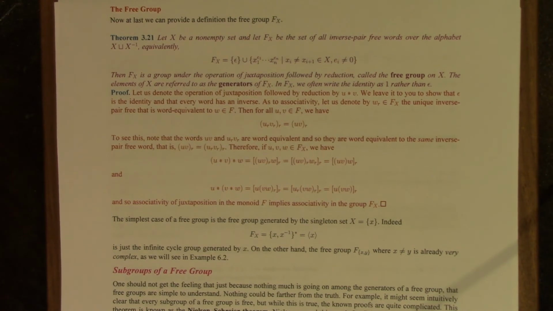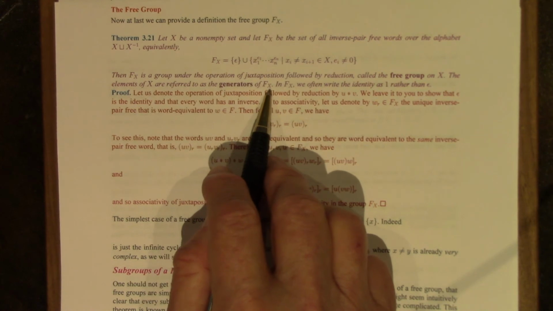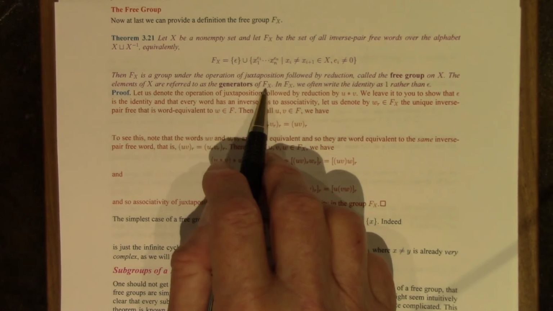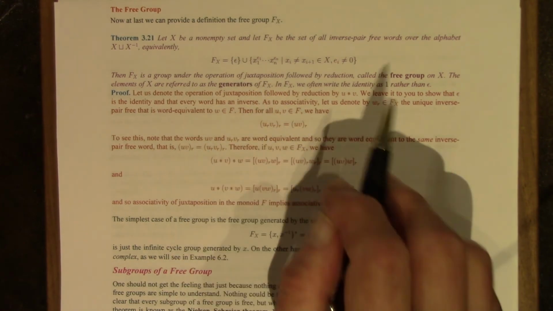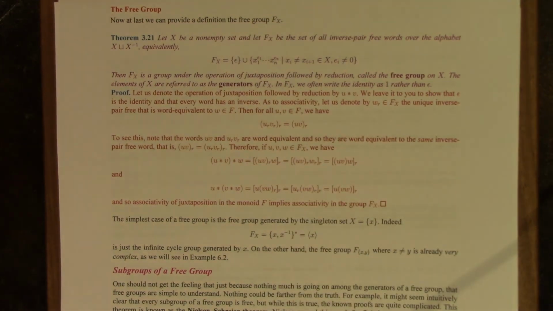We get a group called a free group on X. And the elements of X are referred to as generators of the free group. So F_X is the free group generated by X. Most people would say the free group on X. And I'll write the identity rather than using epsilon as 1, because that's often what people do.